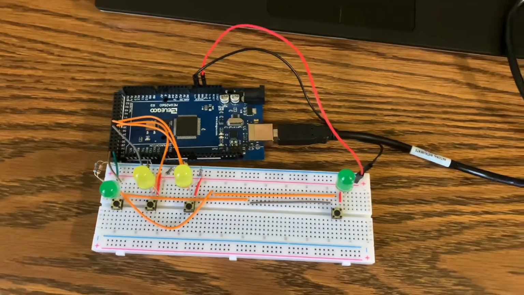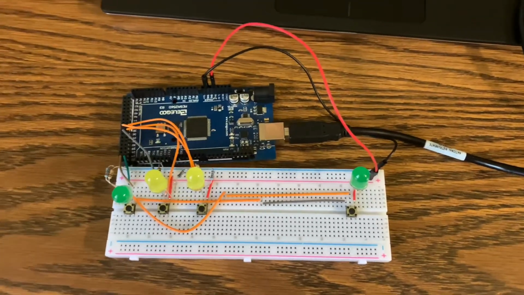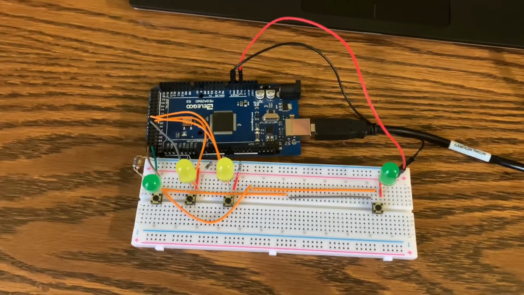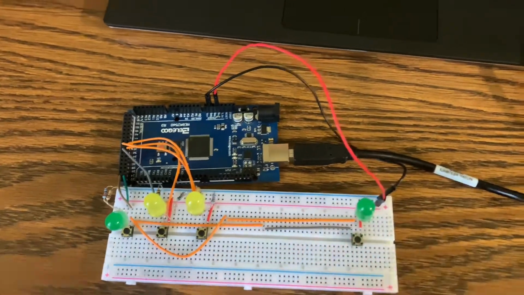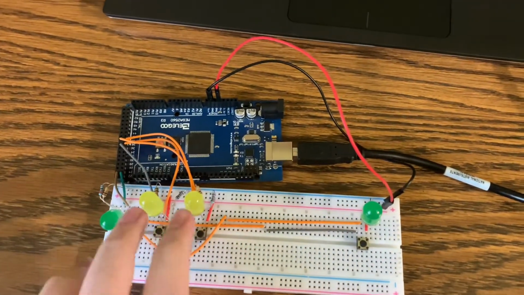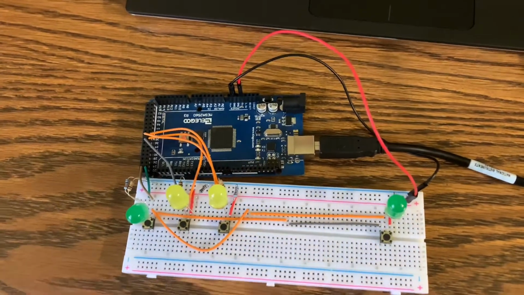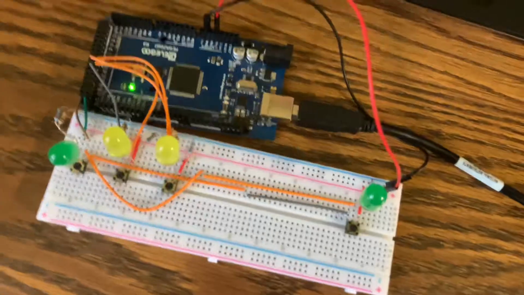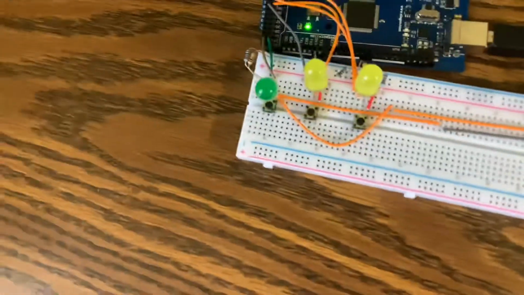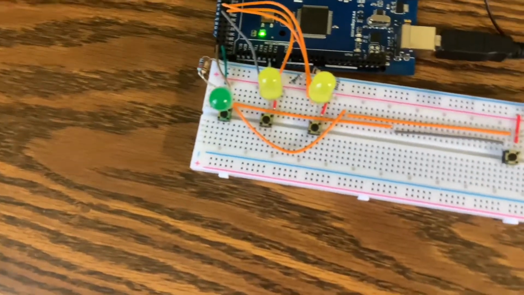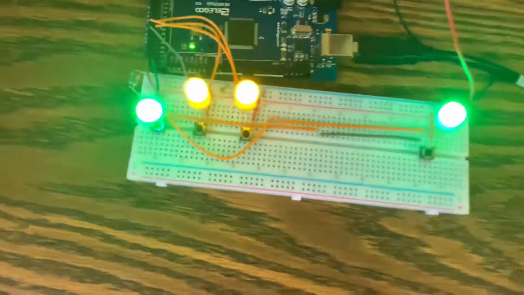Okay, so right here I have the very first iteration of the Arduino roller coaster control panel. Basically what you have is 2 dispatch lights on the outer sides, and then one of these buttons slash lights represents the gates, and then the other one is restraints. So once I plug this in here, you'll see, there we go.